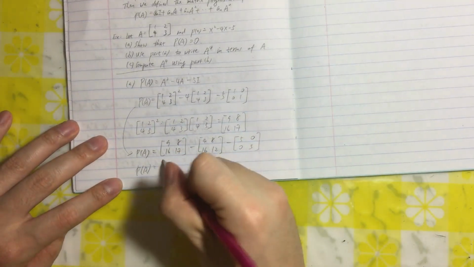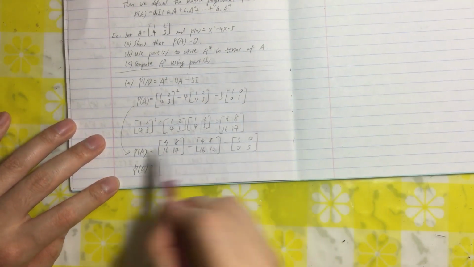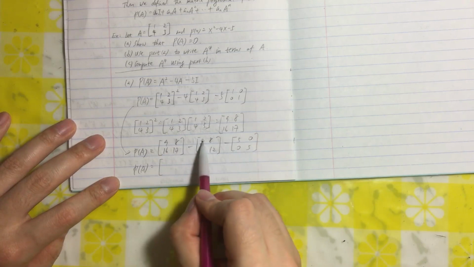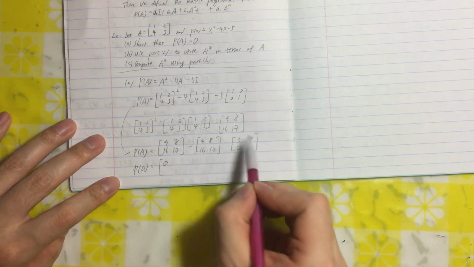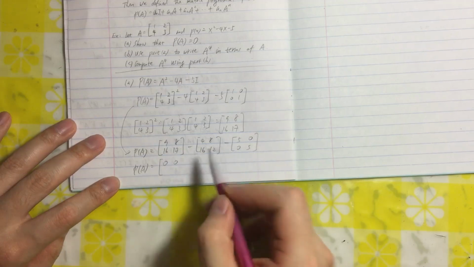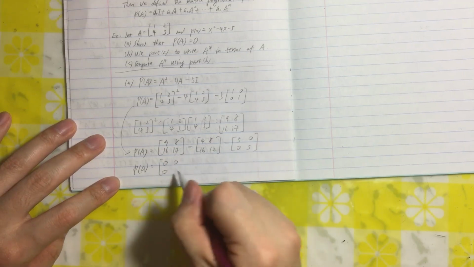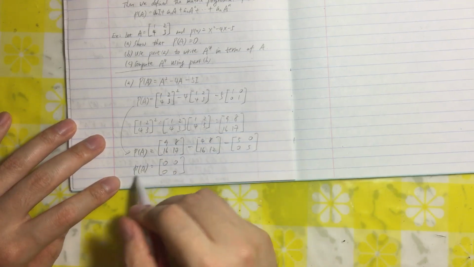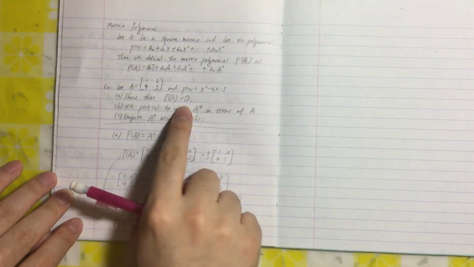Then let's subtract. Subtract the corresponding entries. 9 minus 4 minus 5 is 0. 8 minus 8 minus 0 is 0. 16 minus 16 minus 0 is 0. 17 minus 12 is 5, 5 minus 5 is 0. So P of A equals the 0 matrix. That's part A: show that P of A is 0.